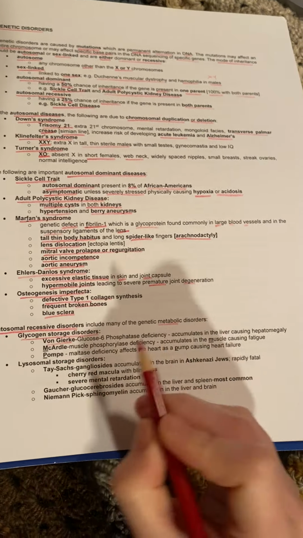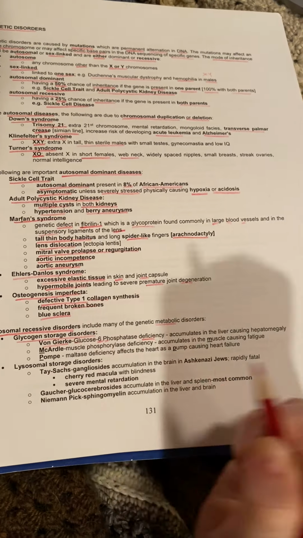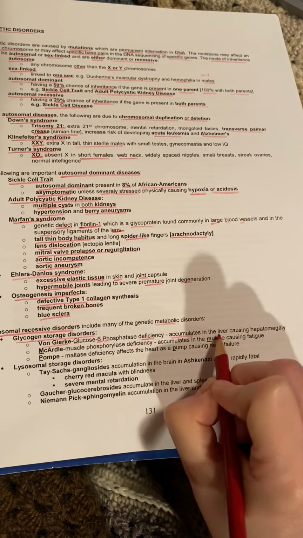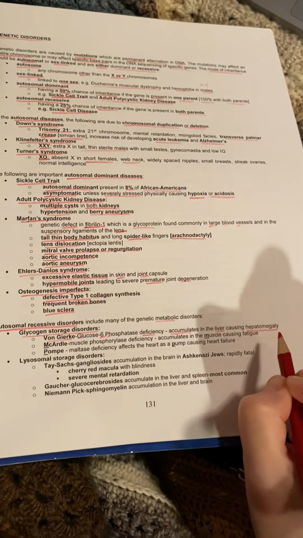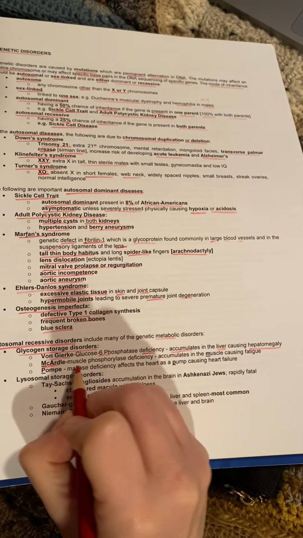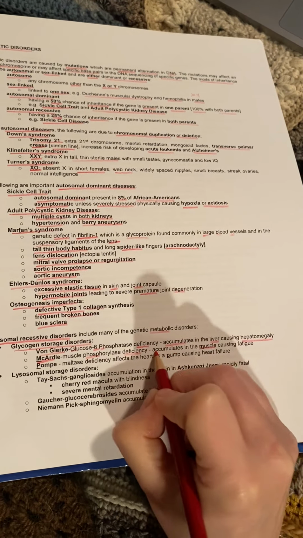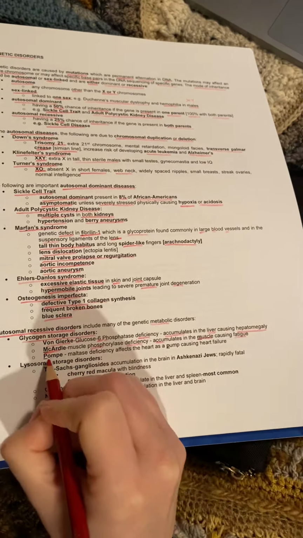Von Gierke: G6 phosphatase deficiency, accumulates in the liver, causing hepatomegaly. McArdle: muscle phosphorylase deficiency, accumulates in the muscle, causing fatigue.